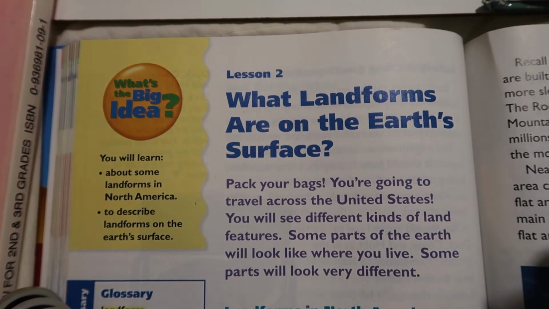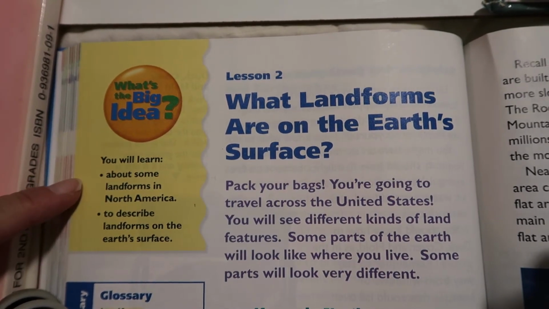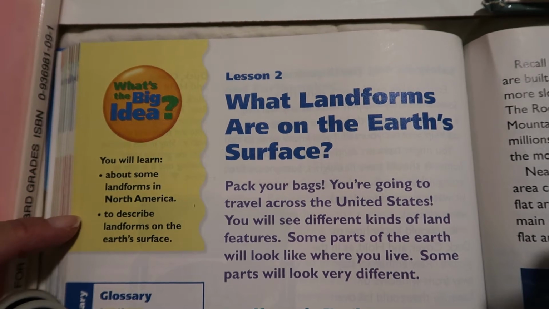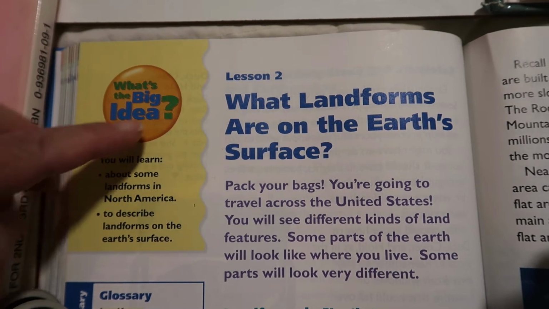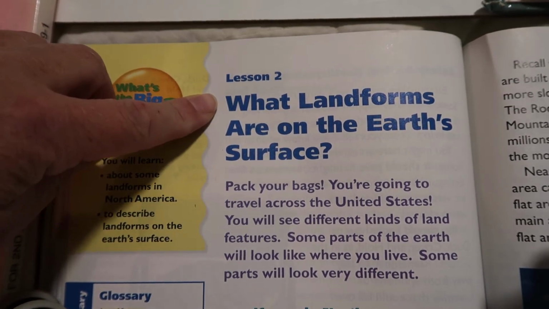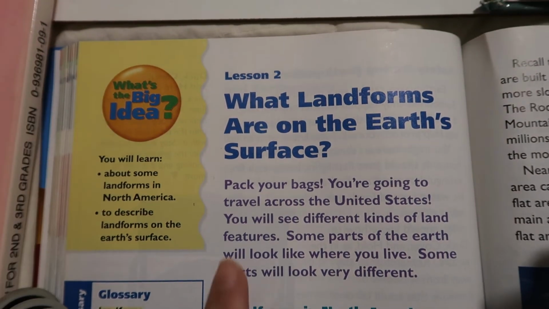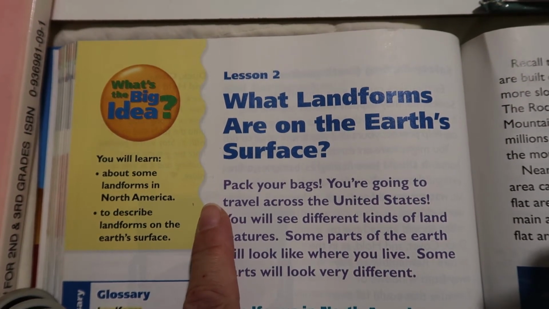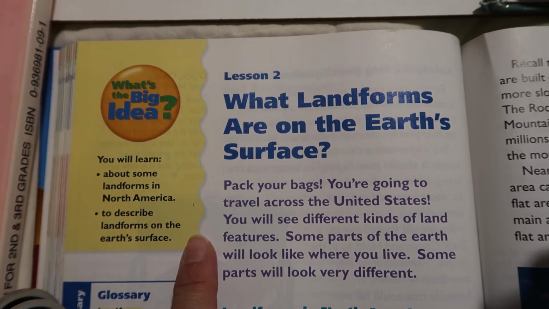So lesson 2, we're going to be learning about some landforms in North America and how to describe landforms on the Earth's surface. So, what landforms are on the Earth's surface? Pack your bags. You're going to travel across the United States. You will see different kinds of land features. Some parts of the Earth will look like where you live. Some parts will look very different.